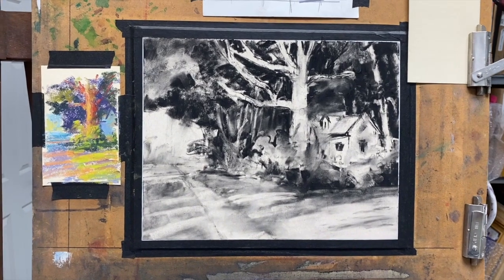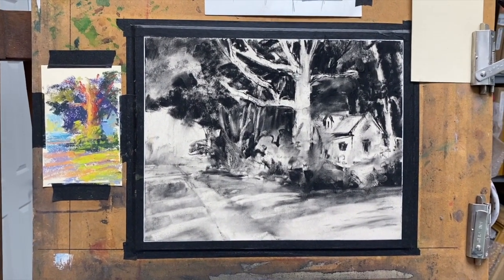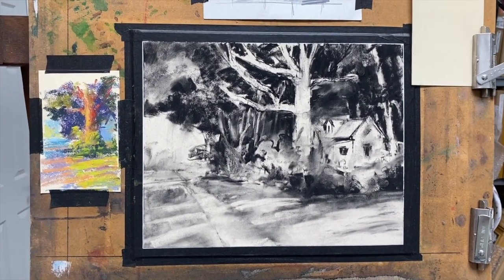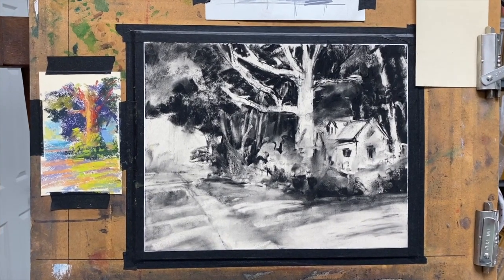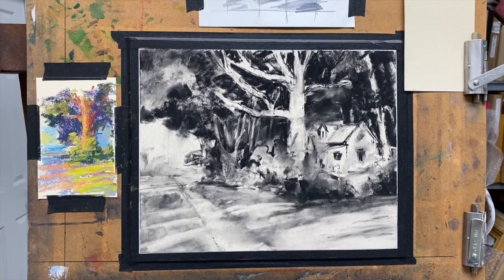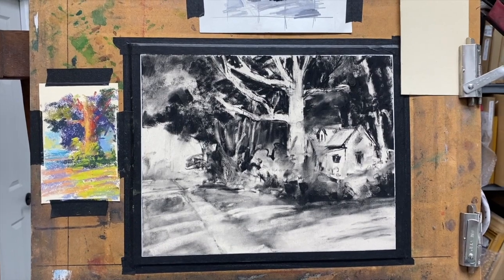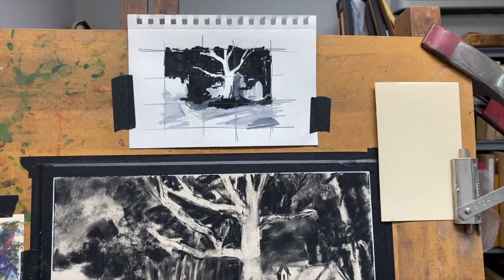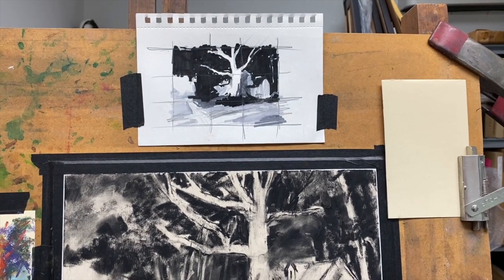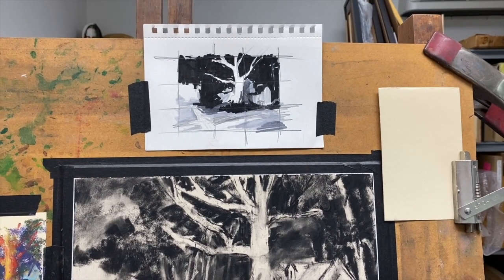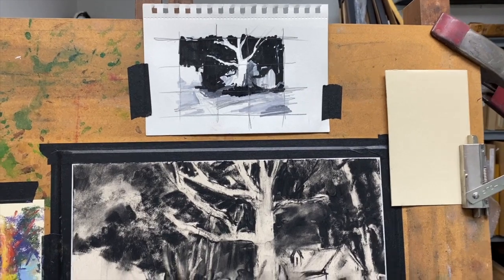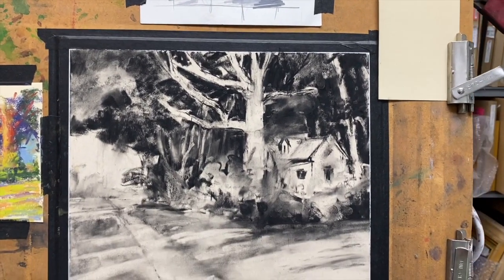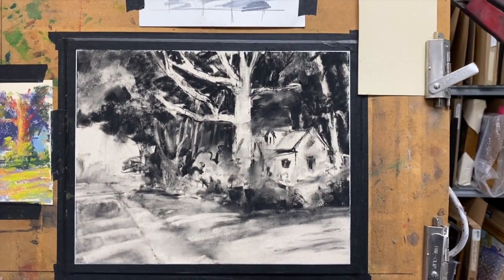Next to it is a very small thumbnail color palette, which helps me determine some of the color combinations and the layering that I want to do. Above that is a black and white and one value of gray compositional study. And then the paper down here.